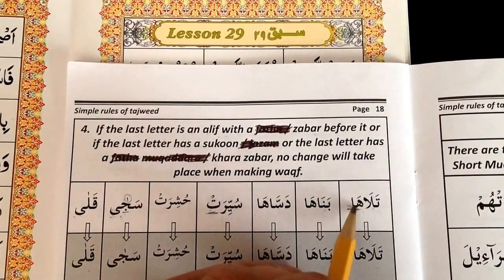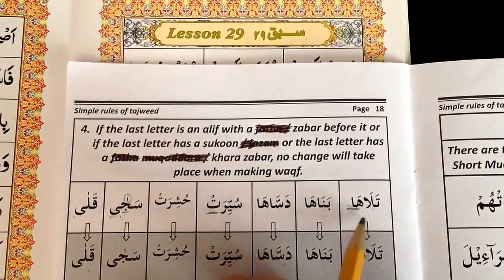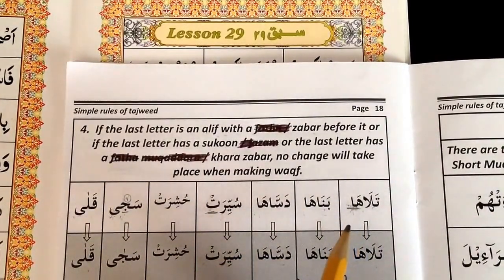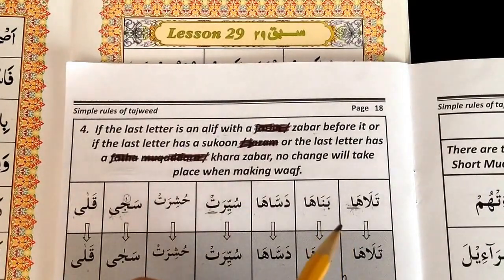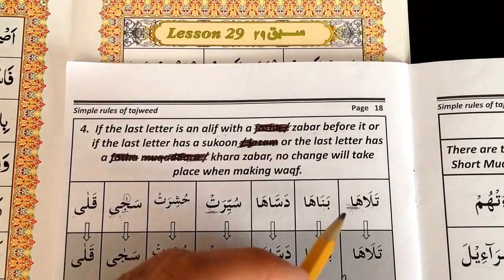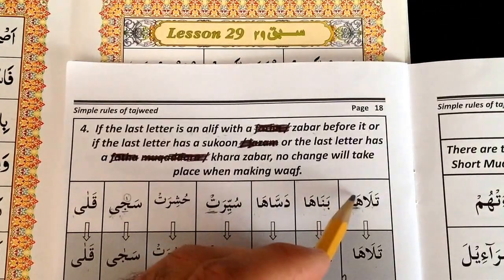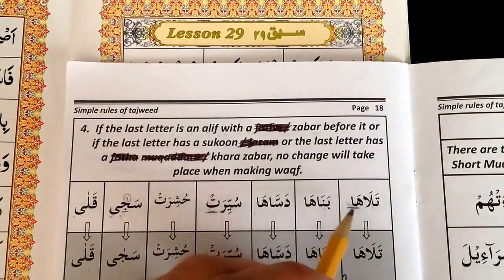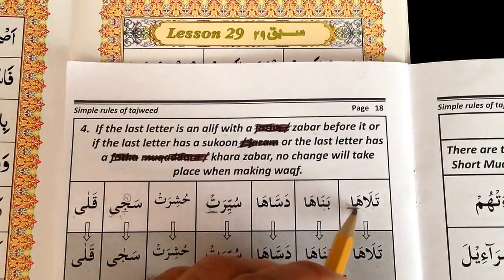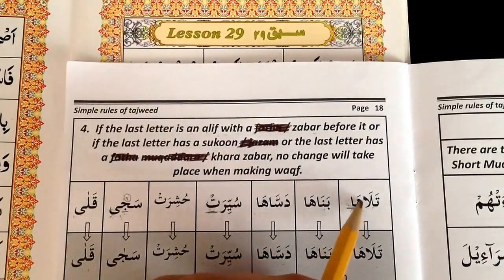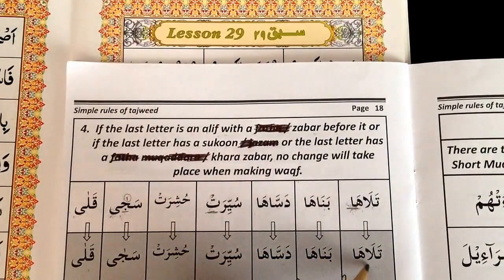Talaha, so you stretch it one alif. It's maddul asli. I hope you remember about maddul asli. That alif with the zabar before it, waw sakin with the pesh before it, ya sakin with the zer before it, and then after that there are no sukoon, no hamza, no tashdid, and no mad symbols on top. So that'll be called maddul asli, and you stretch it only one alif. So talaha, talaha.